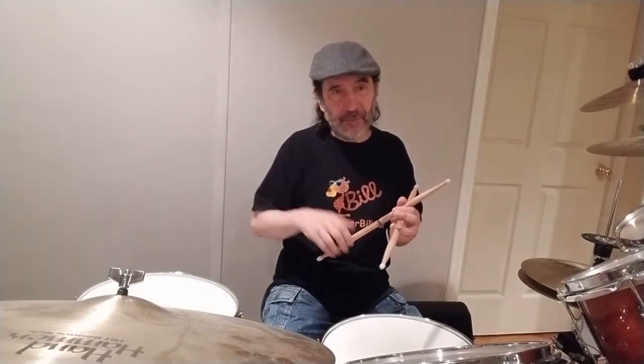Okay, so if we had a pattern that was written dotted eighth note followed by a 16th note, it should be counted and played like this: 1 E and a 2 E and a 3 E and a 4 E and a, 1 E and a 2 E and a 3 E and a 4 E and a. Simple as that.